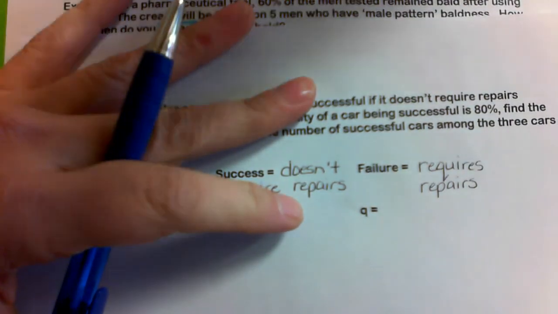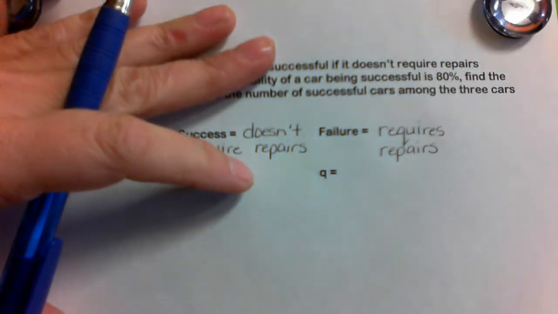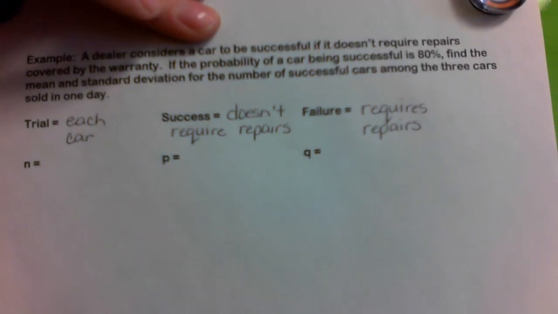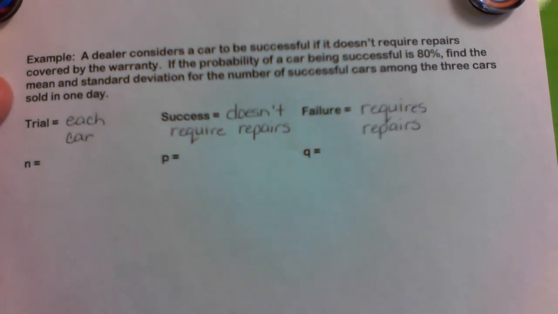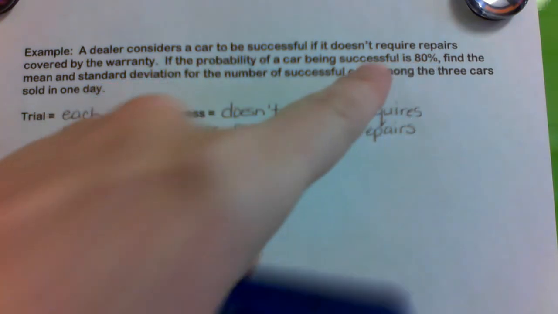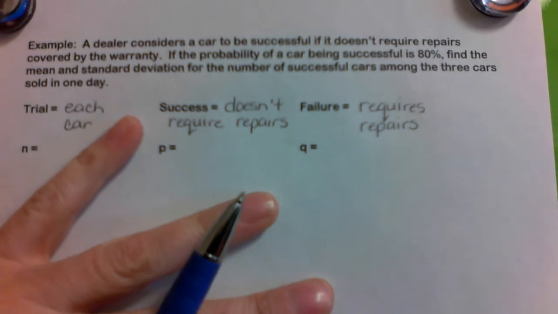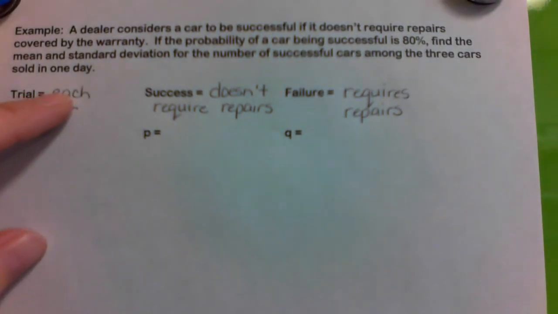All right, one more example, and that will complete 5.3, and it also will complete Chapter 5. A dealer considers a car to be successful if it doesn't require repairs covered by the warranty. If the probability of a car being successful is 80%, so there's my success right there, find the mean and standard deviation for the number of successful cars among the 3 cars sold in one day. So the trial is each car.